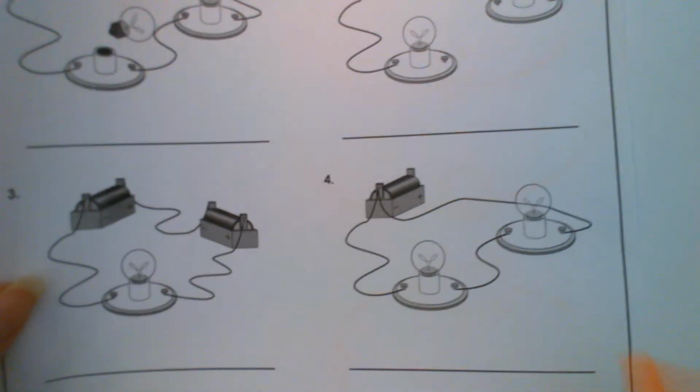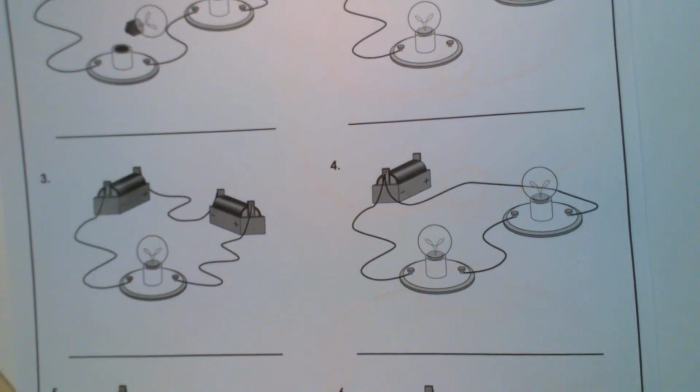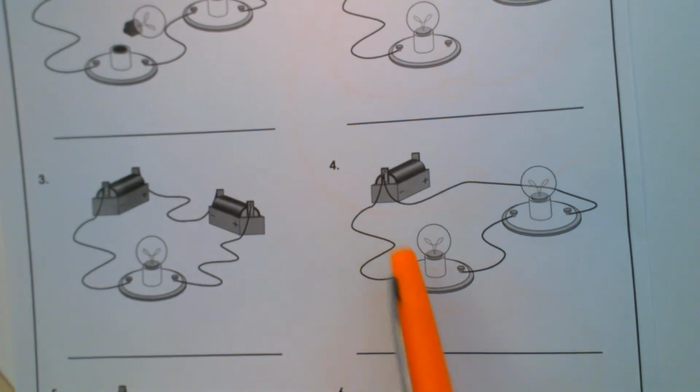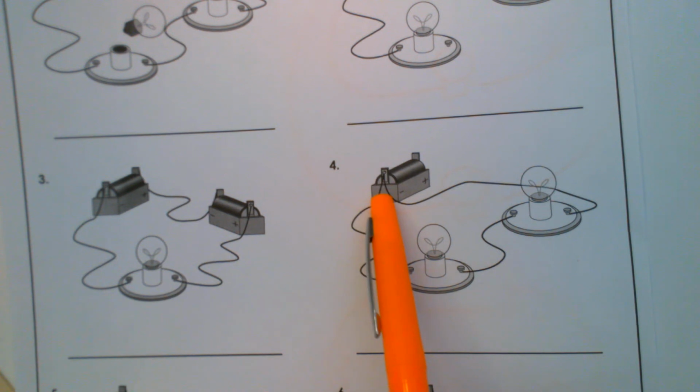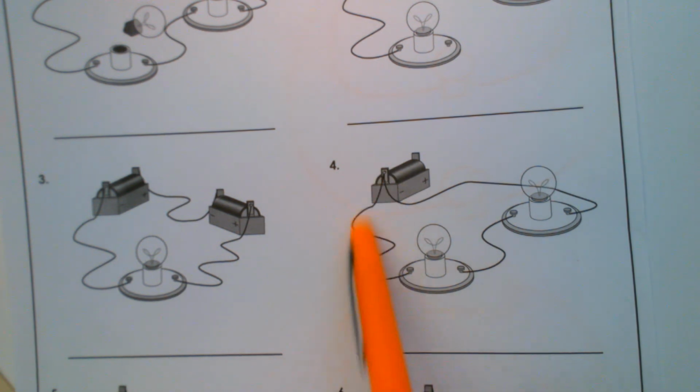What about this one over here? Do you see any problems? Try and look at the circuit. Do you see a problem over here maybe? What I see is that all the wires are connected to one end of the battery. That's not going to help. We need it to flow all the way around. So this is not going to work. These would not light up.